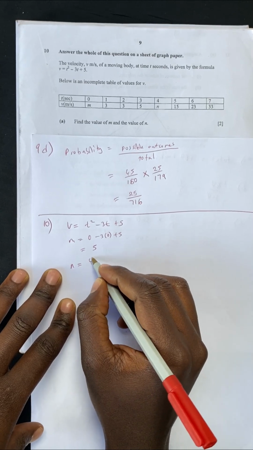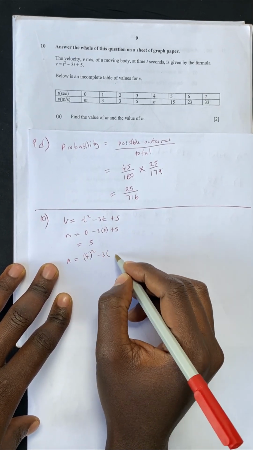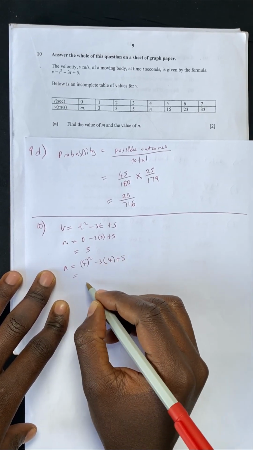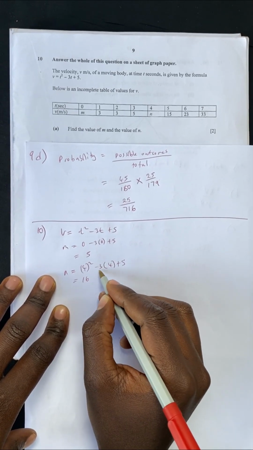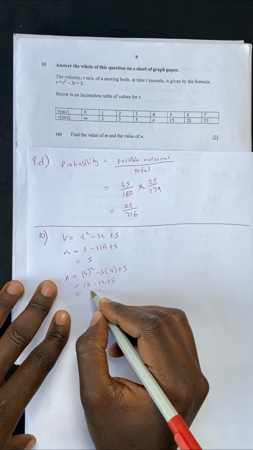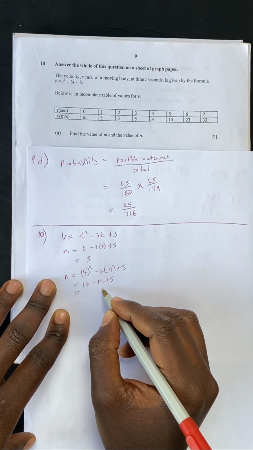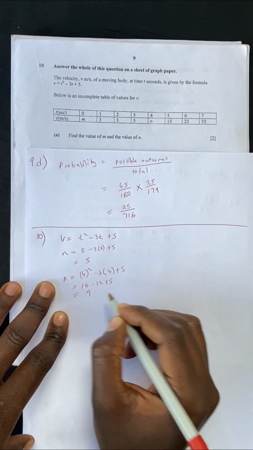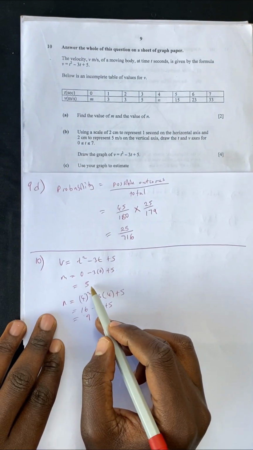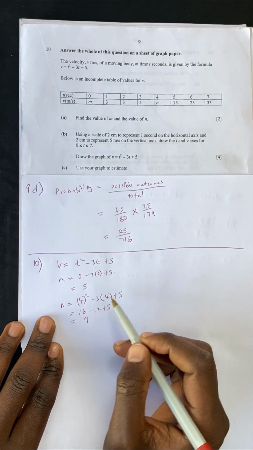So we say 4 squared minus 3 multiplied by 4 plus 5. 4 squared, that is 16, minus 3 times 4, that is minus 12, plus 5. 16 minus 12, that is 4, plus 5, that is 9. So our m is equal to 5 and our n is equal to 9.